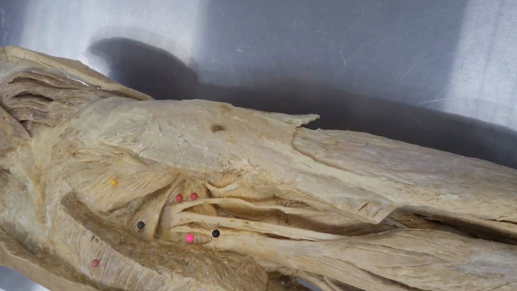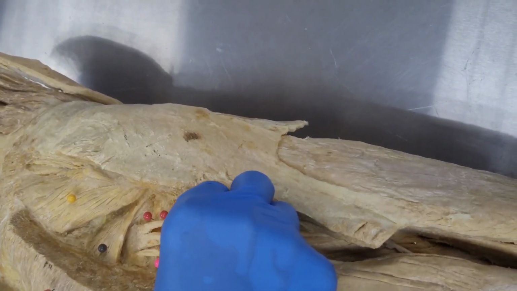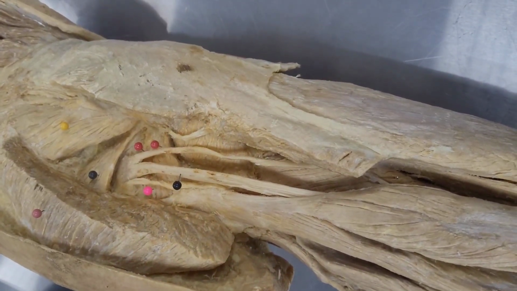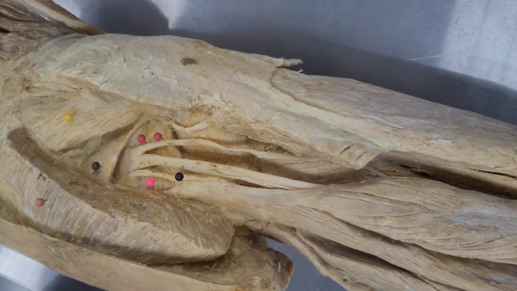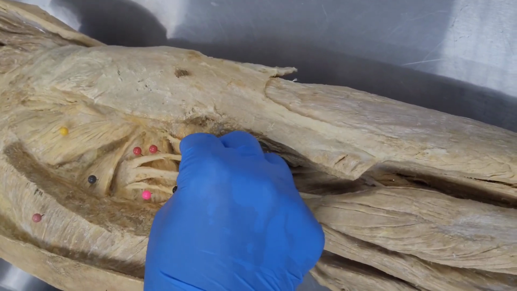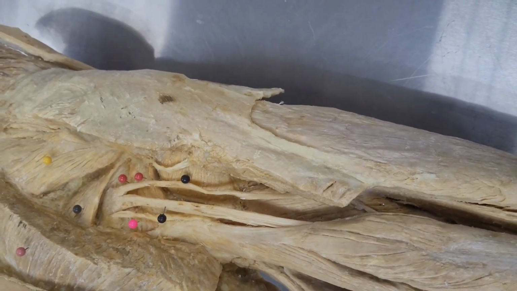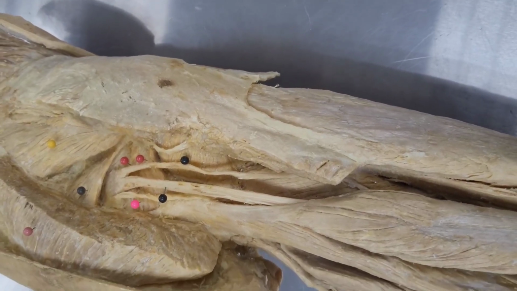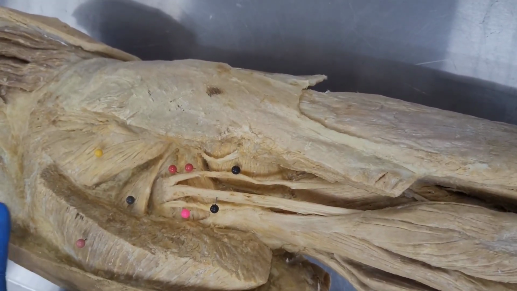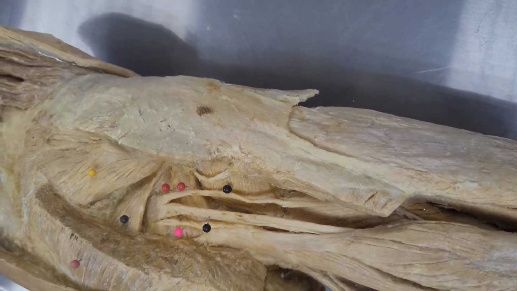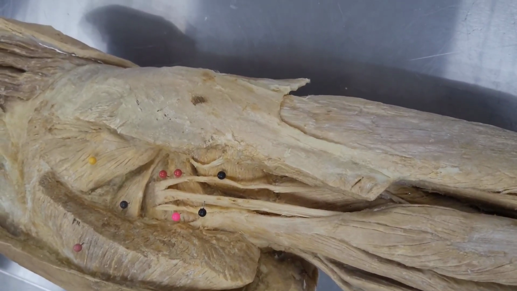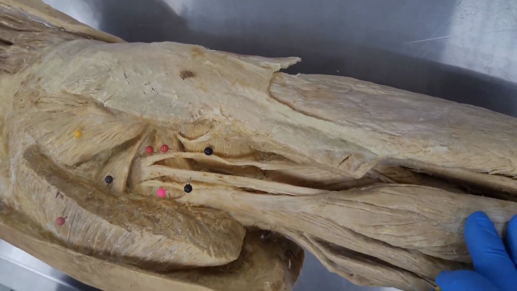All right. Next, that is quadratus femoris. Clear? So in this region, these are the things we will ask. Sciatic nerve is important here.